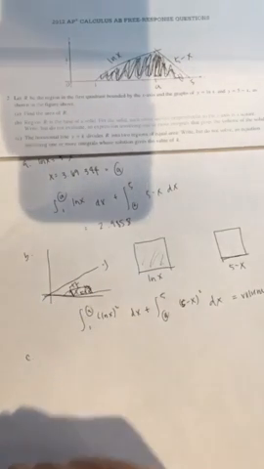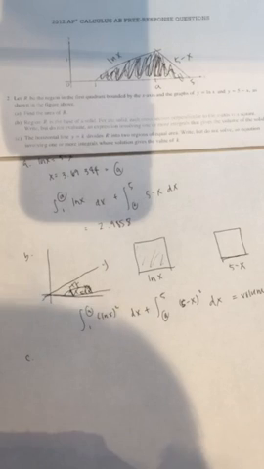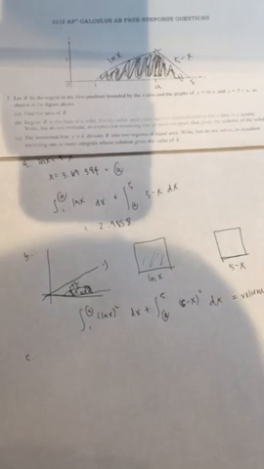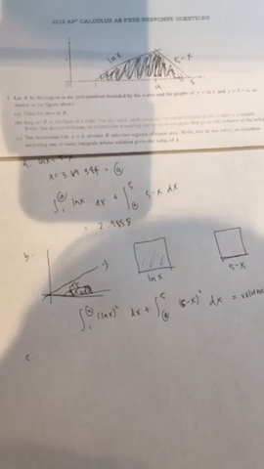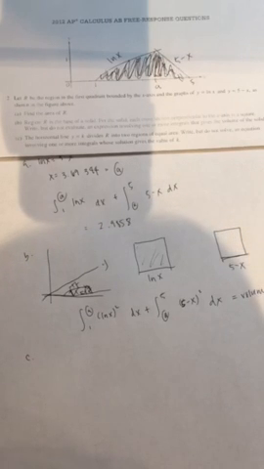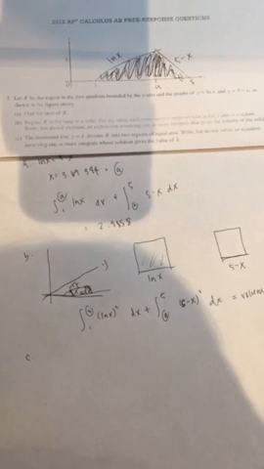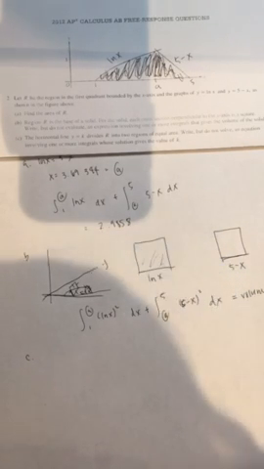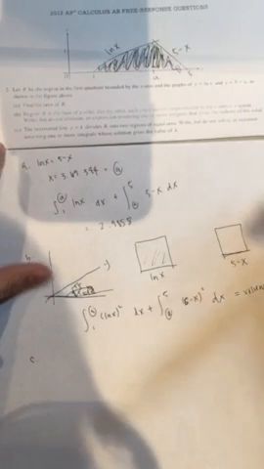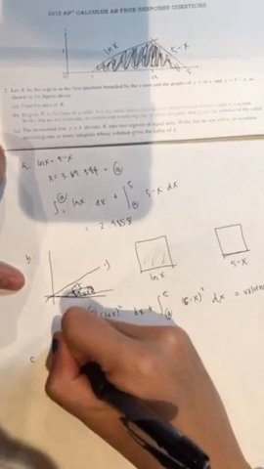Now moving on to part C. Part C says the horizontal line y is equal to k divides R into two regions of equal area. Write, but do not solve, an equation involving one or more integrals whose solution gives the value of k. The easiest way to solve this problem would actually be to tilt the graph in relation to the y-axis and not the x-axis. So you would see the graph like this.